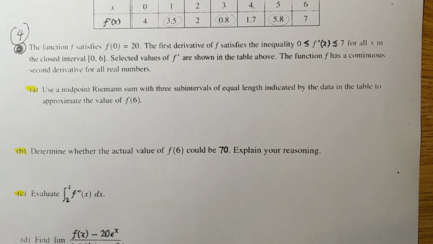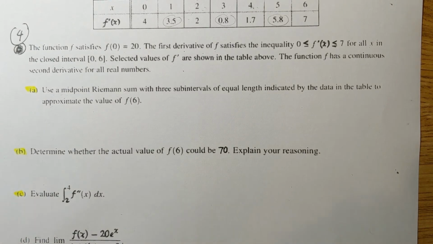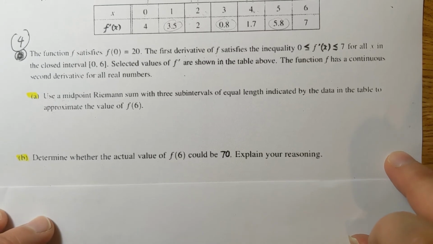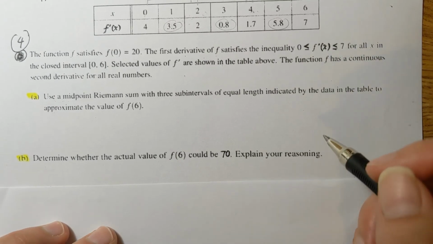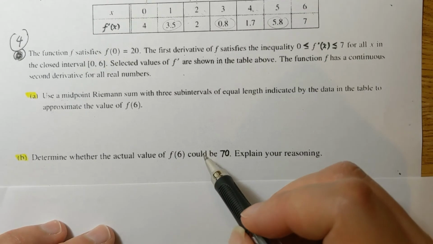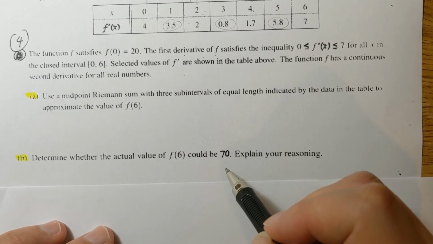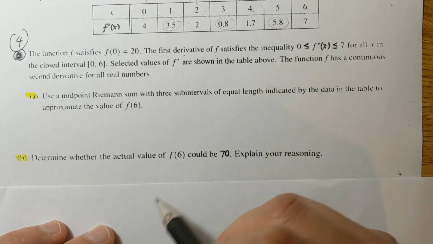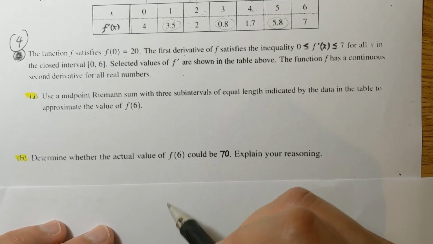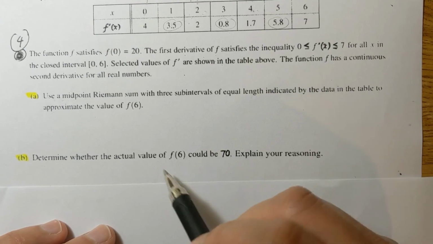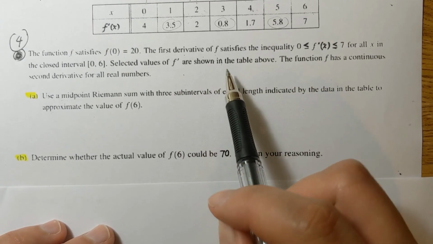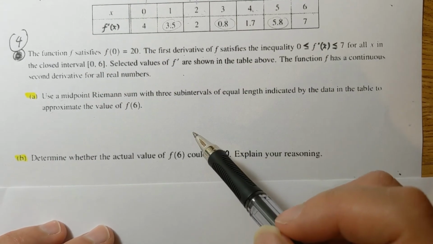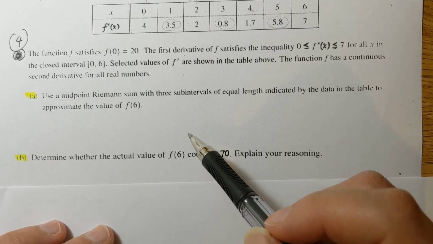Determine whether the actual value f of 6 could be 70. So what we did in part A is this approximation. The actual value is unknown over here. Before, we said that if you have a left sum with an increasing function, you're going to underestimate. If you have a right sum, you'll overestimate. But over here, you don't know. It's going to be increasing, decreasing, and you cannot tell by using increasing, decreasing.